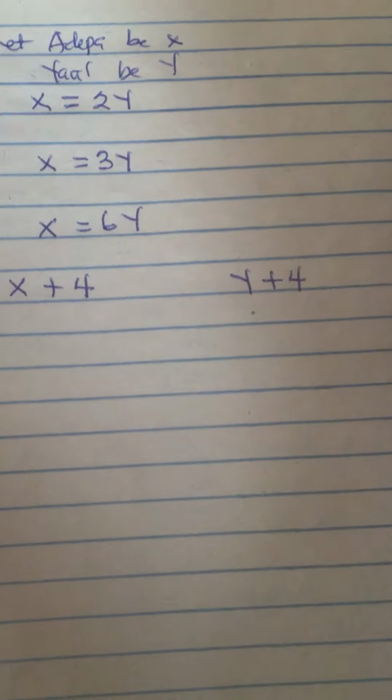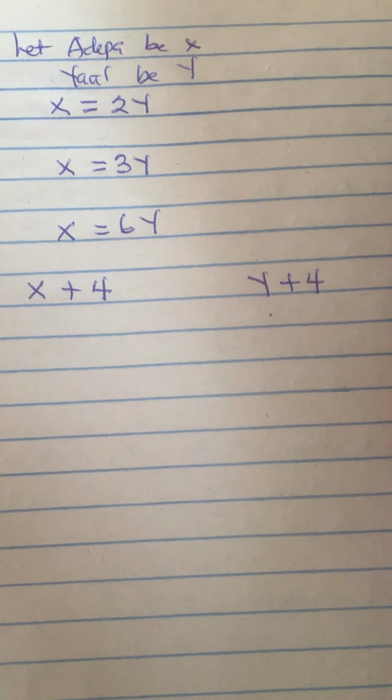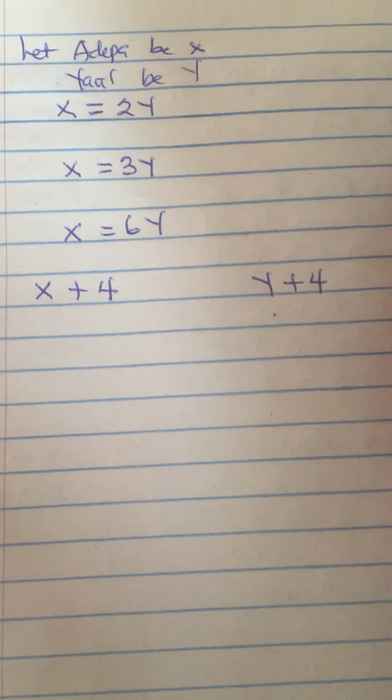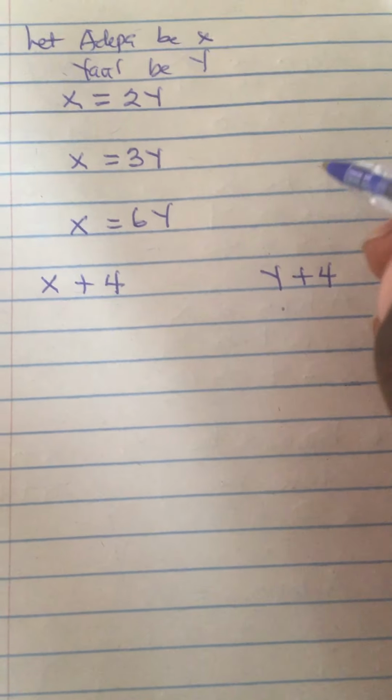And so we have to take the first side, which is in 4 years' time. So just as we've learned, in 4 years' time will be X plus 4 for Adepa, and Y plus 4 for Ya. So the question is, in 4 years' time, Adepa will be 2 times Ya's age.